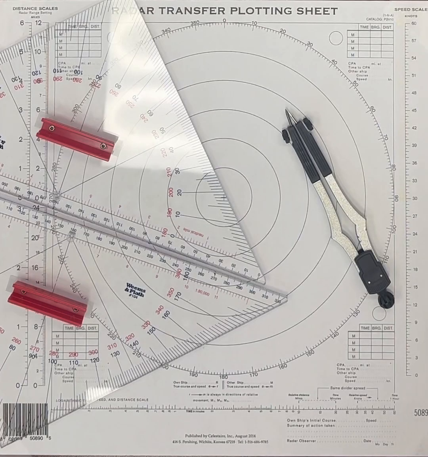Hello and welcome to another video with Mate Evans for rapid radar plotting. Today we are going to be doing a 2-target plot. It is plot number 14 in our rapid radar plotting packet. If you're following along with that, page 47.